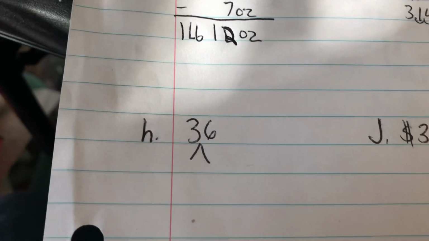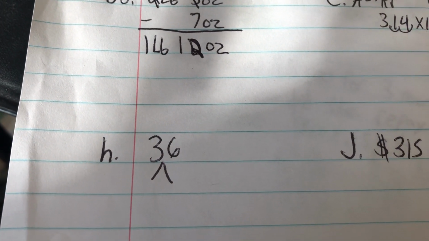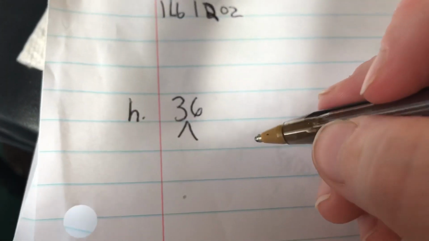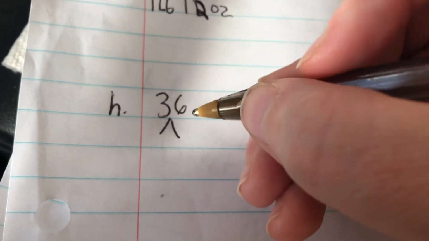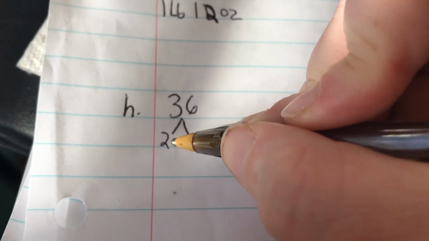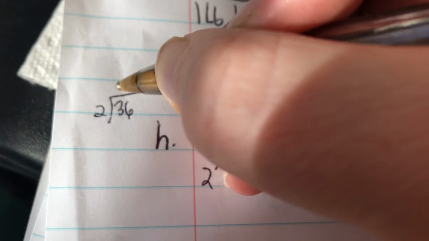Okay. H, it wants us to figure out the prime factors and write them as exponents. So this has been a while since we've done this. 36, I think of what's the smallest number that can go in that? Well, 2. 2 times what? Well, I come over here, divide if I don't know. 2 into 3 is 1. 2, subtract 1, 6. 2 into 16 is 8.